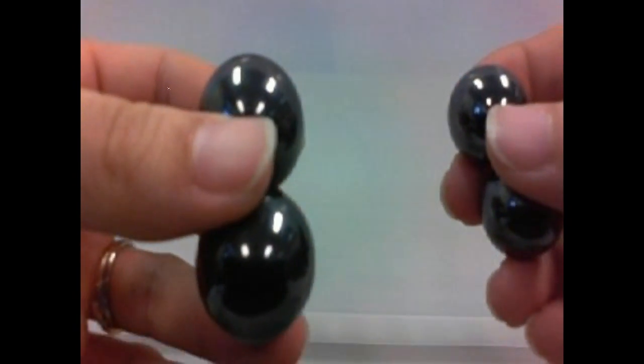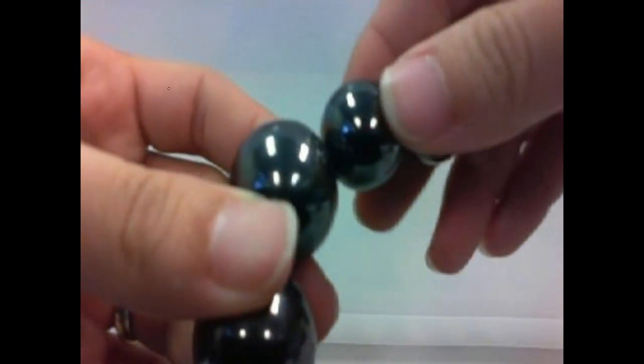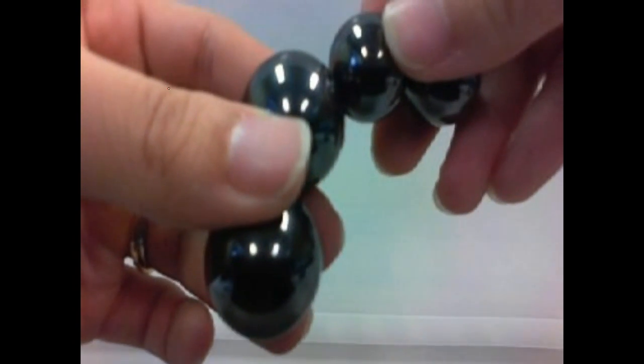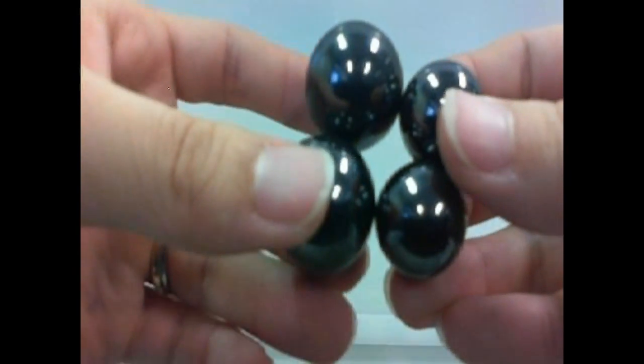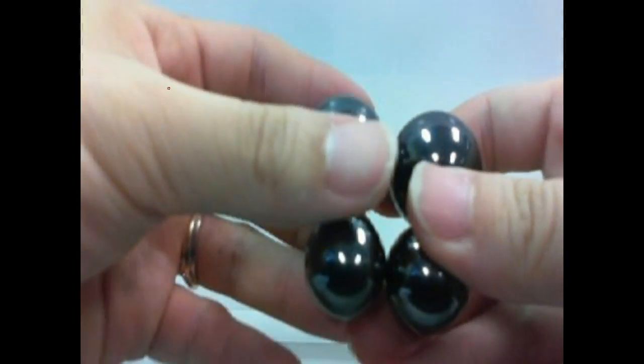So imagine if they were to collide this way. This is the incorrect orientation, there would be no reaction. So let's say that they collide with sufficient energy to overcome activation energy and the correct orientation. They collide this way, they will form the product successfully. So this is the product being formed.